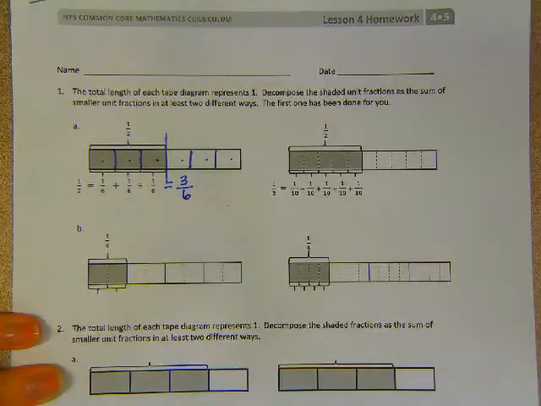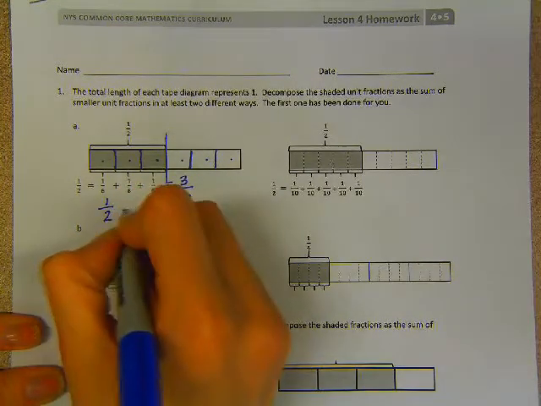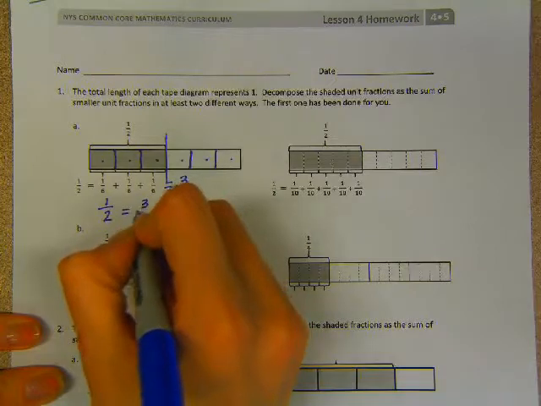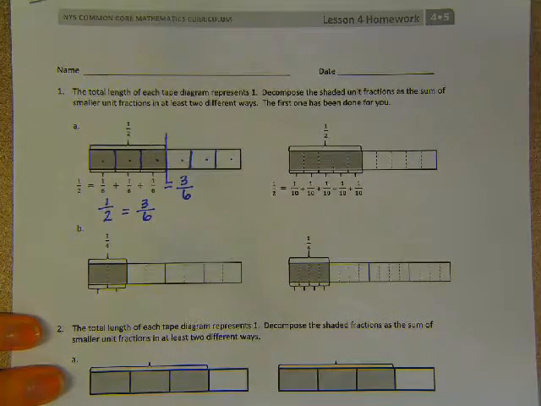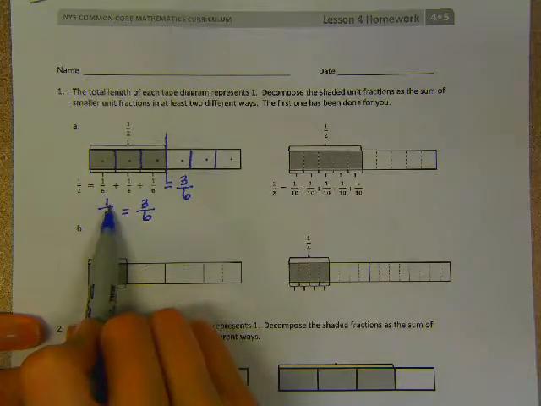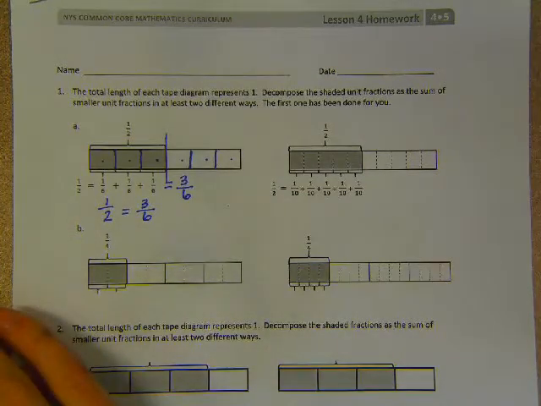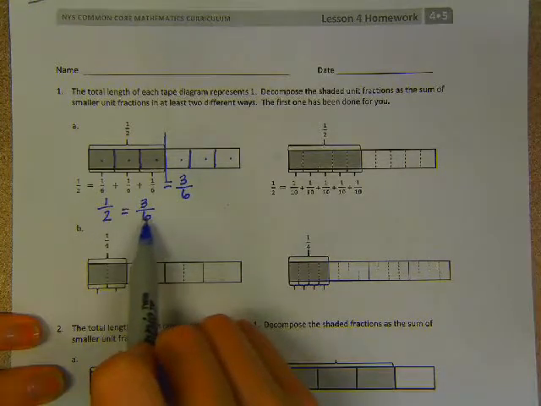So this problem is saying that 1/2 equals 3/6. Now there's a way to check to see if this is correct. When we do equivalent fractions, there's a rule that we follow. And that rule is, whatever you do to the bottom, you must do to the top. So the first question I ask myself is, what do I multiply by 2 to get to 6?